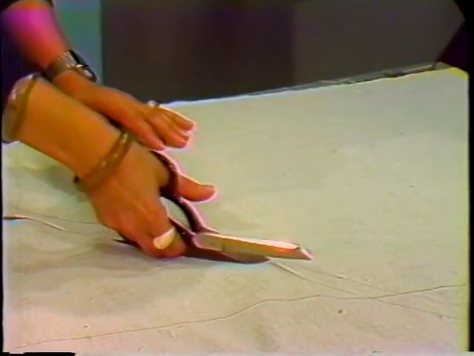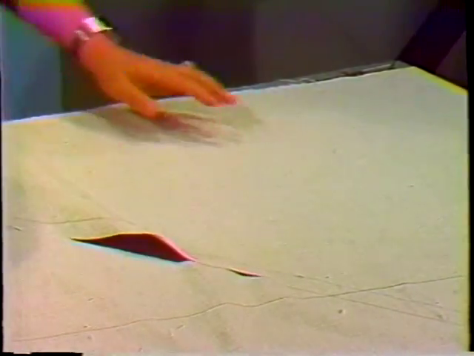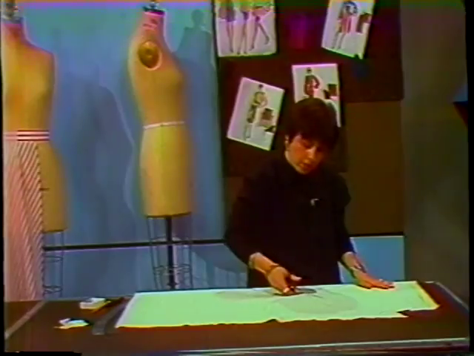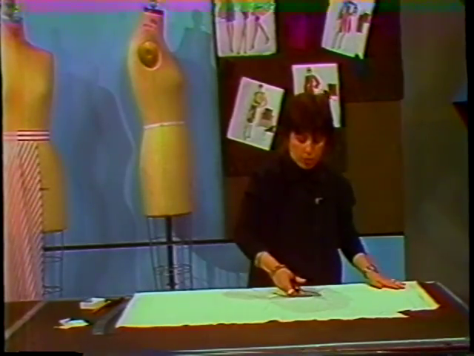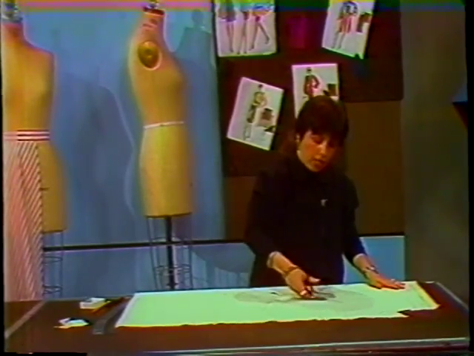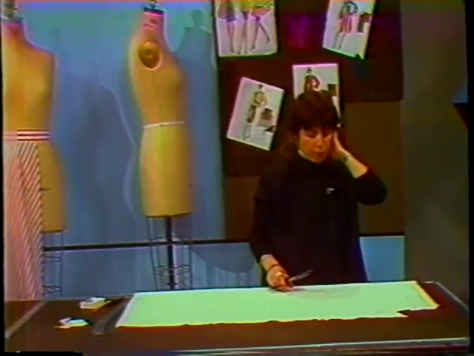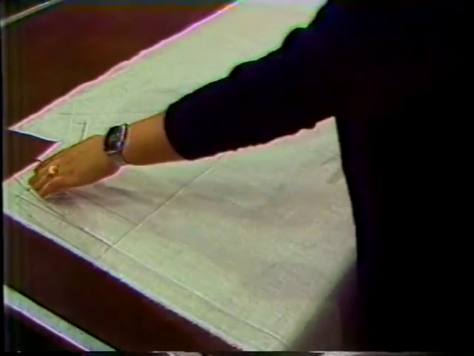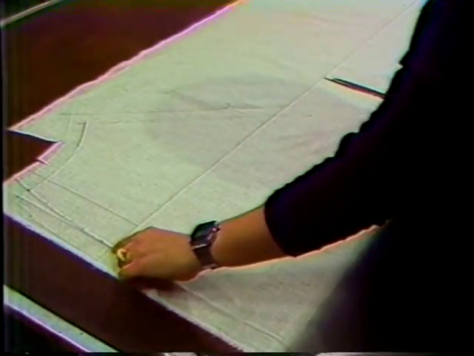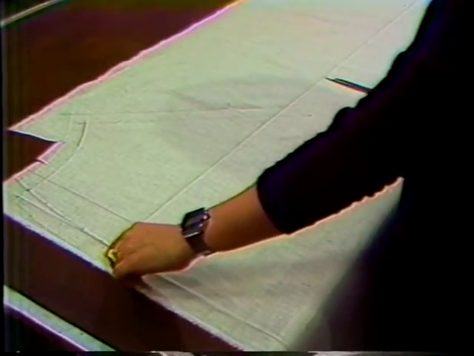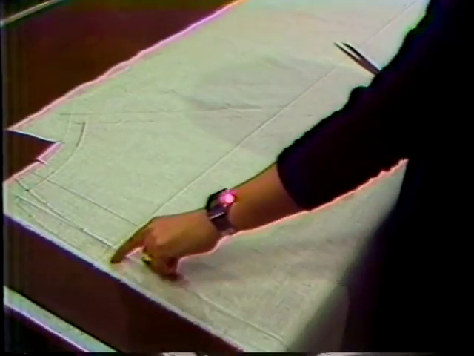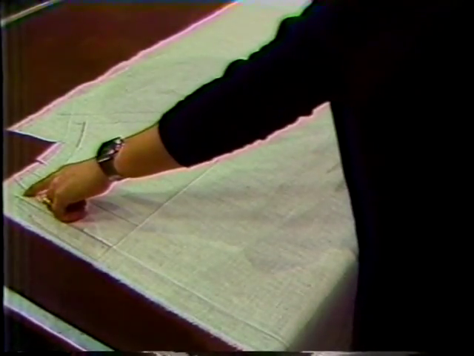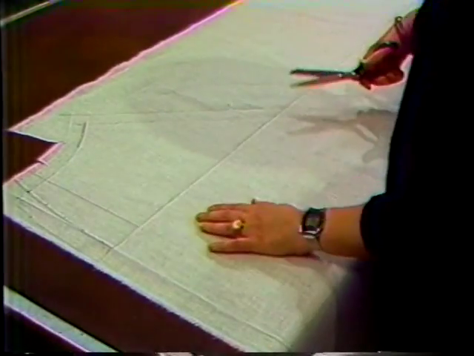Now the procedure for the back is the same as that in the first demonstration, in that you will trace the front side seam onto the back piece, tracing the new curve, cross-marking the hip level, tracing the hip level, drawing the hip level all the way across, and being sure to cross-mark the waistline.